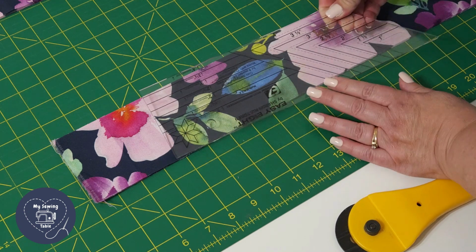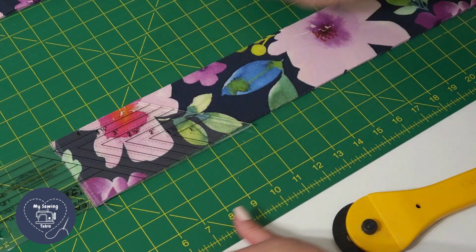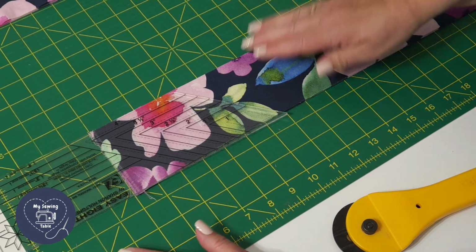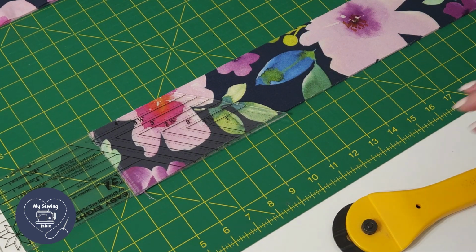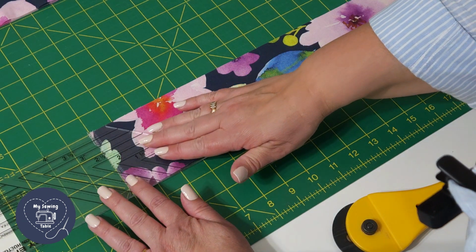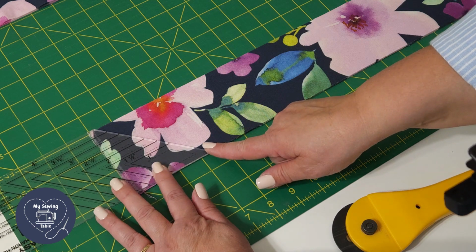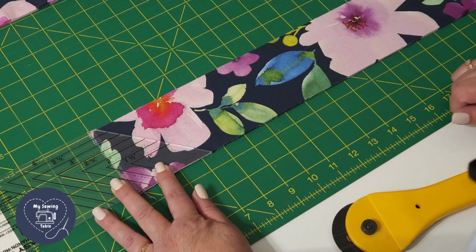So we slide this tool all the way to the end of our strip. And I'm going to move this so I'm sure you can see. I want to be sure that you can see clearly what I'm doing. I'm going to slide it to the end because we need to have that first cut that creates the angle of the diamond.